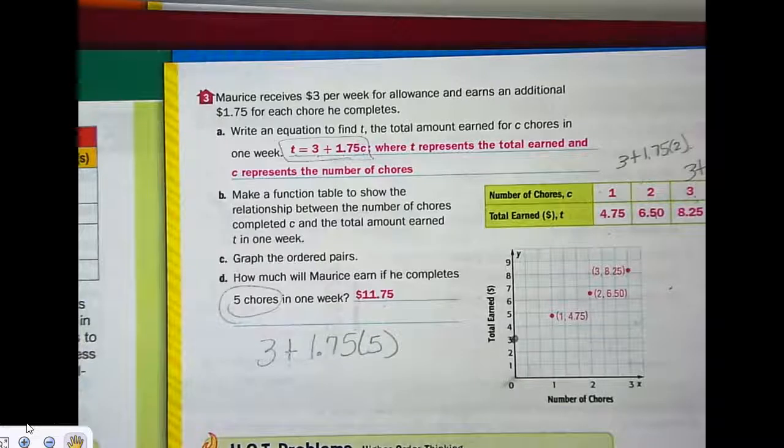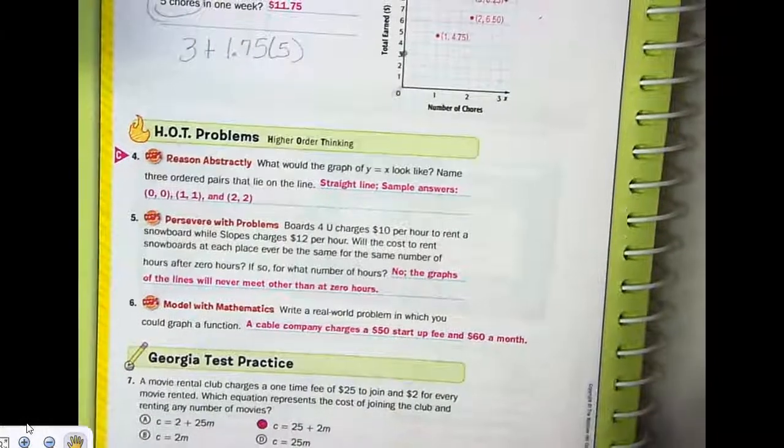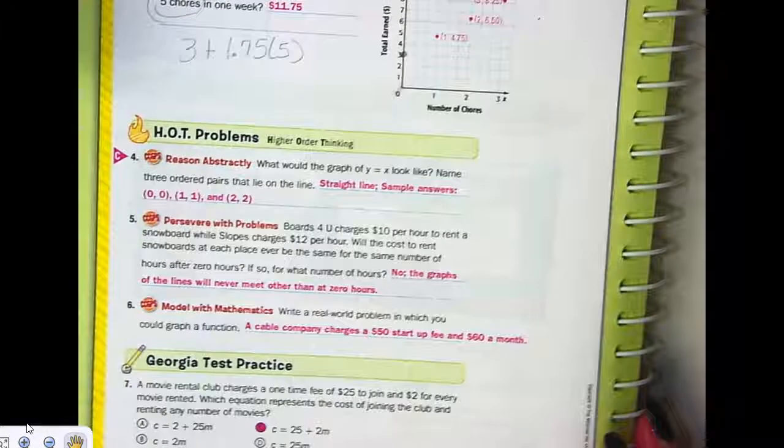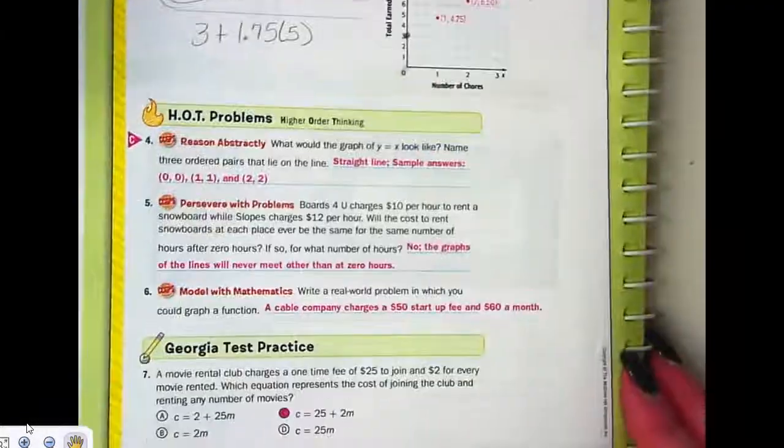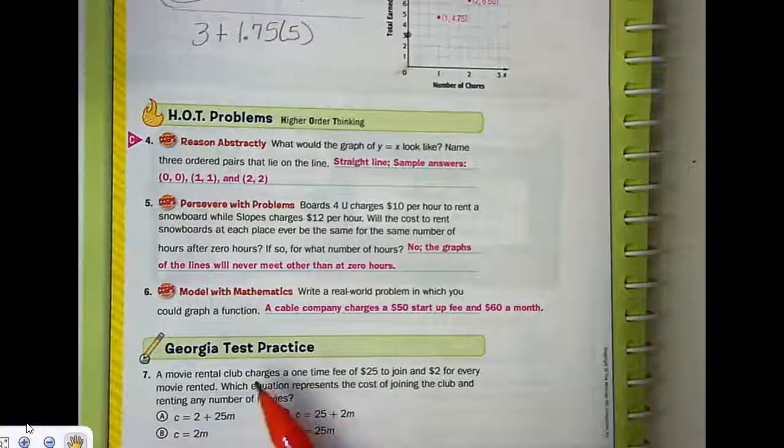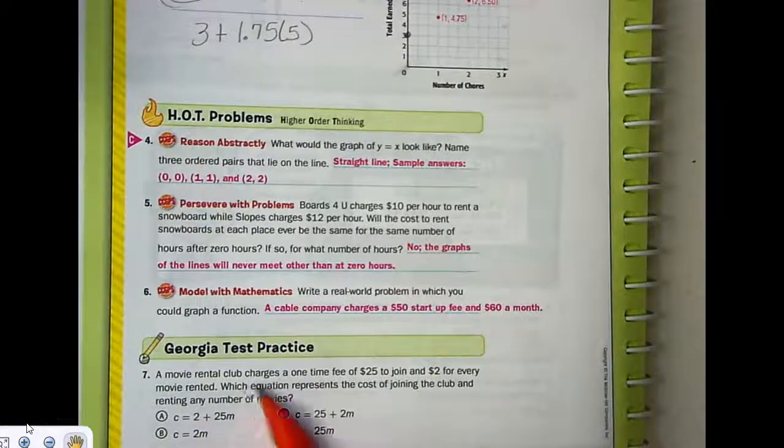All right. Number 7, what did we get for an answer for number 7, Talon? C, yes. Number 7 is C. A movie rental club charges a one-time fee of $25 to join and $2 for every movie rented. Which equation represents the cost of joining, $25 to join, plus $2 times every movie? The only one that does that is C.